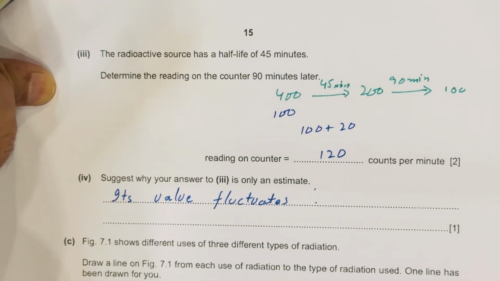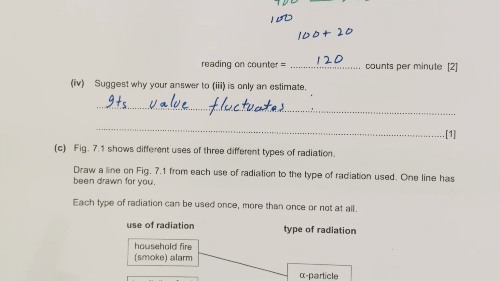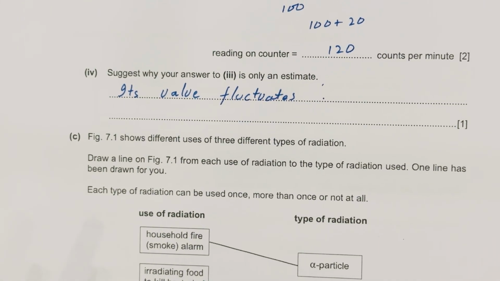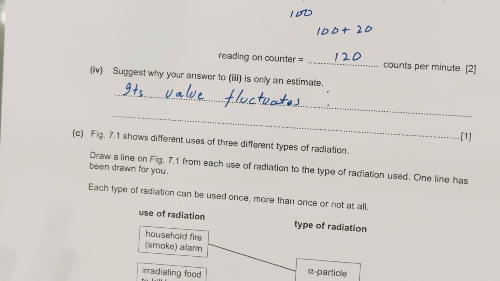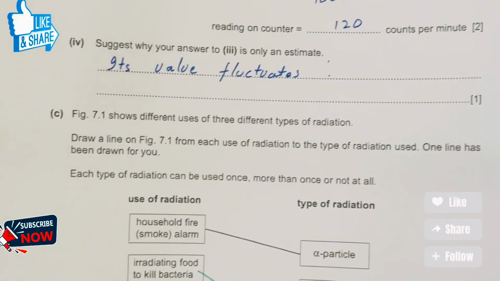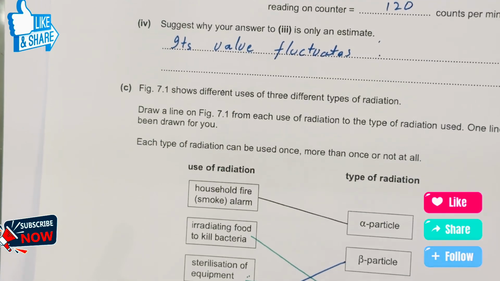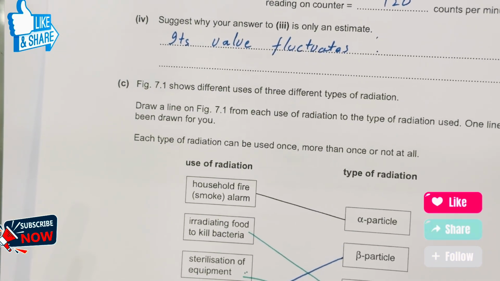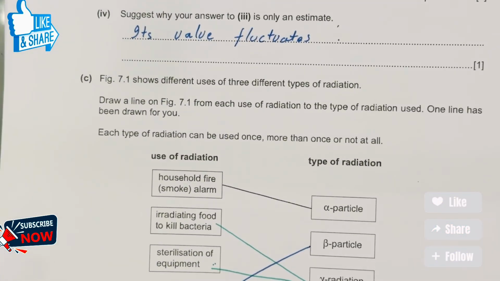Moving to the next part, suggest why your answer to the third part is only an estimate. Because its value fluctuates, it isn't constant, due to the background radiation. Background radiation is not the same at every place, so it's an estimate, or you can say its value actually fluctuates.